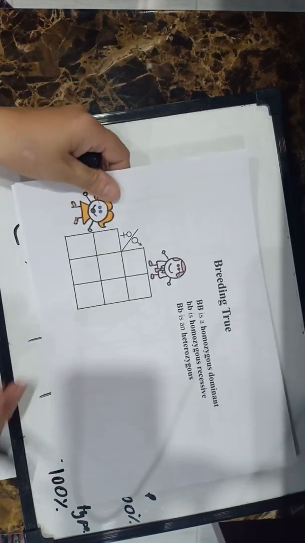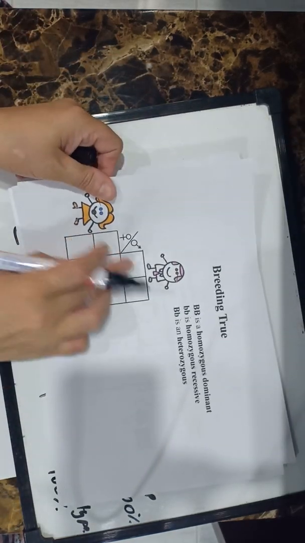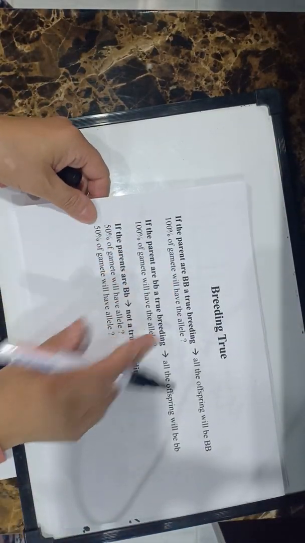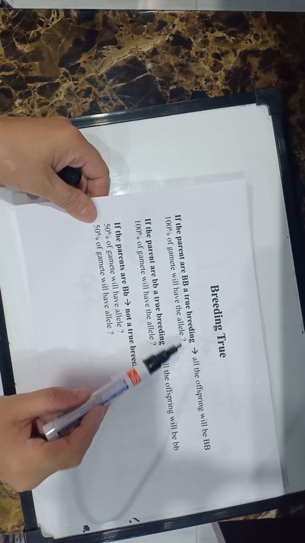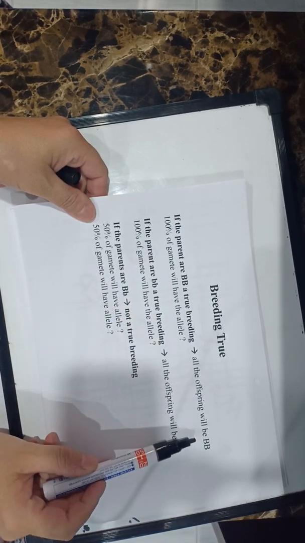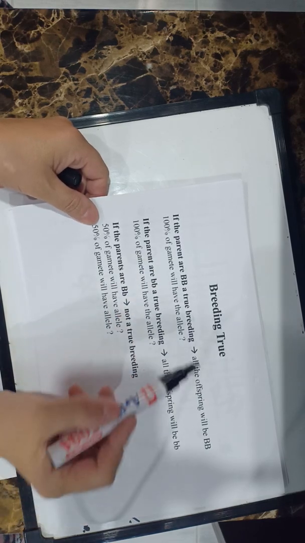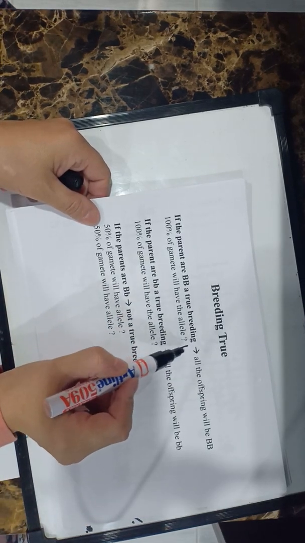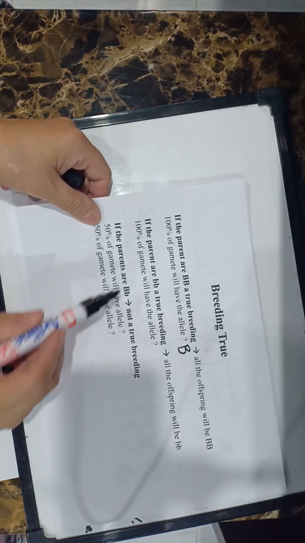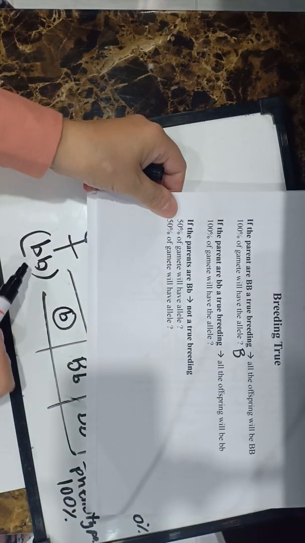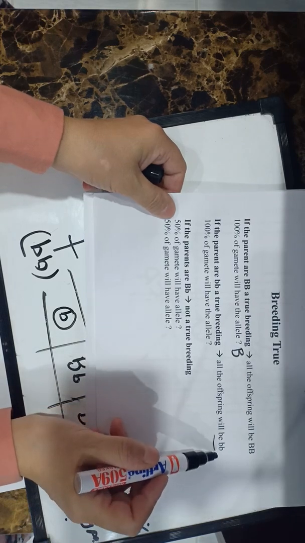Okay, so this you can fill in the Punnett square. Here, if the parents are capital B, true breeding, all the offspring will be capital B. So 100% of the gametes will be capital B. If the parents are small b, this is the case of the mother, all offspring will be small b.